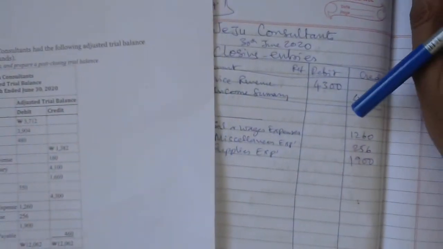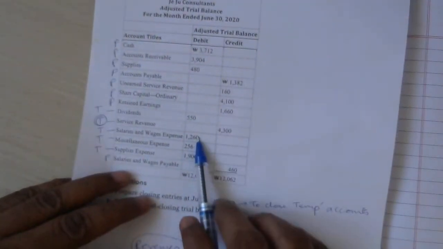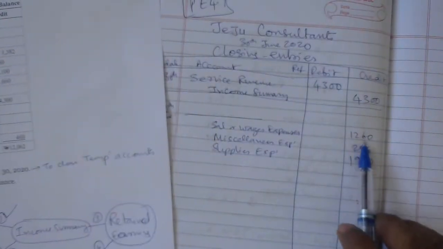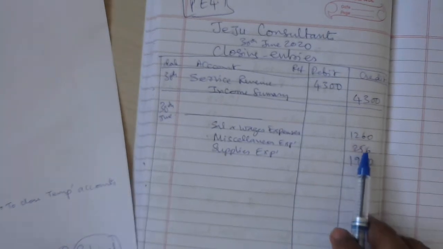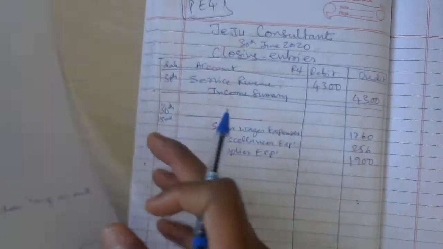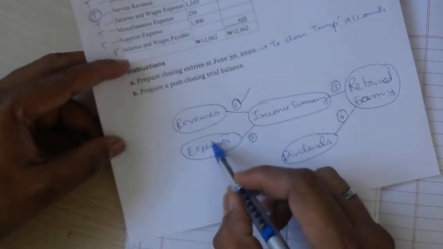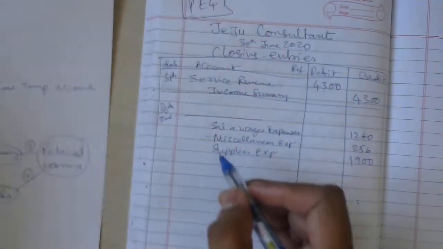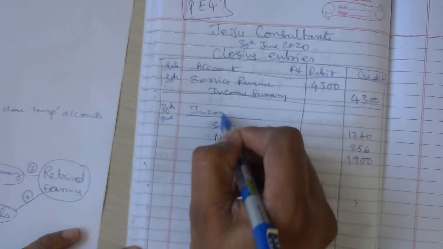So now these 3 debit entries will get cancelled by these 3 credit entries. But then here I need to make a closing entry. So here obviously the second one, if you see, one side expenses are there, other side income summary is there. So obviously here it will be income summary.